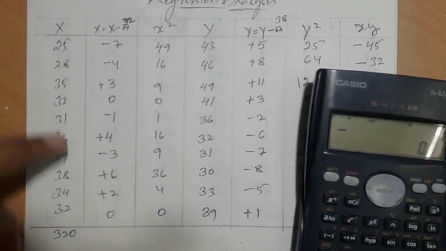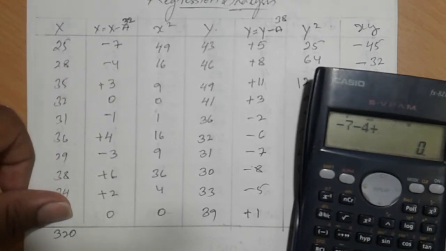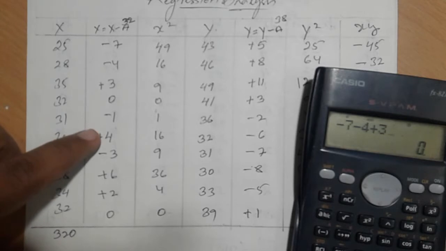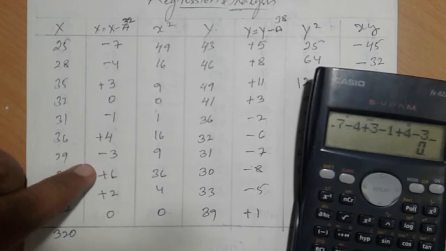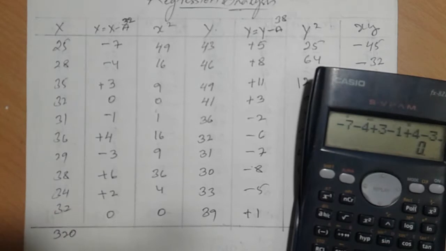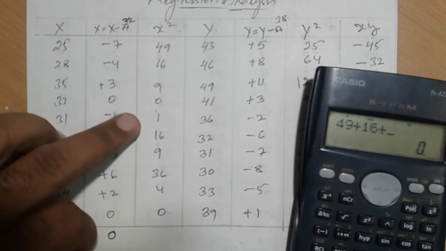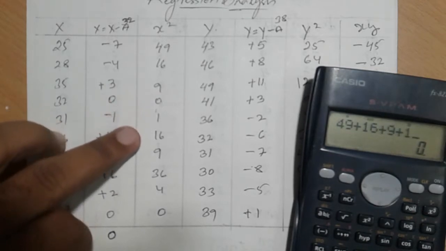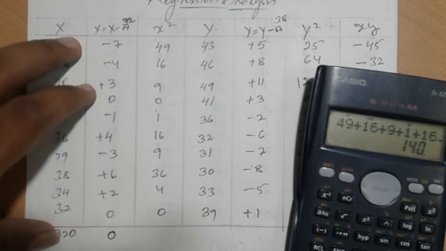Now this one. Minus 7 minus 4 plus 3 minus 1 plus 4 minus 3 plus 6 plus 2. The answer is 0 that we are getting for x. For x square, 49 plus 16 plus 9 plus 1 plus 16 plus 9 plus 36 plus 4, overall 140.